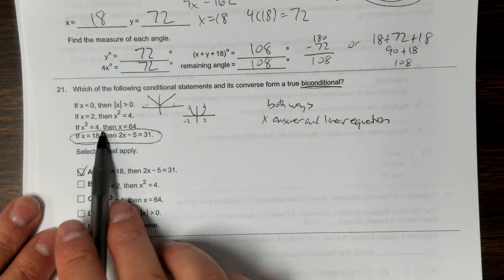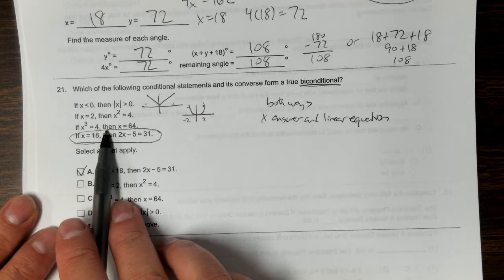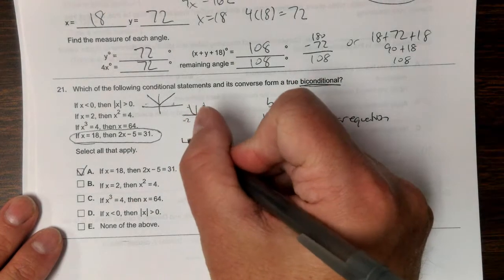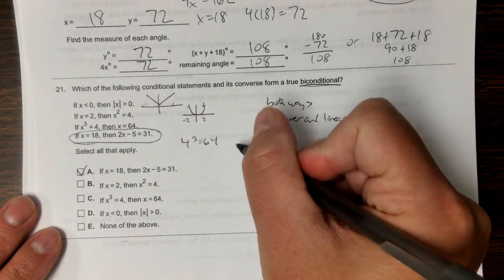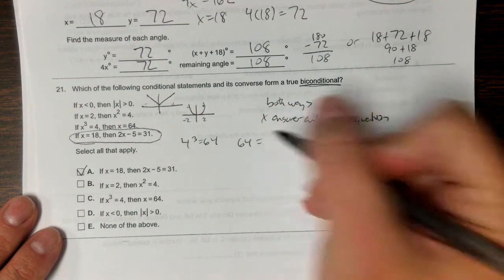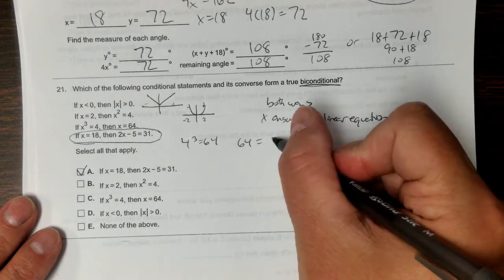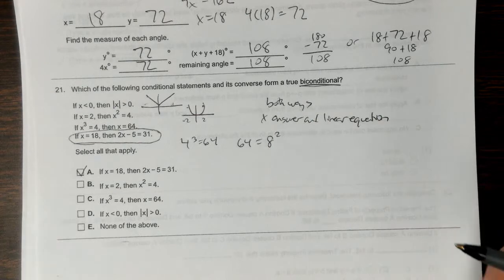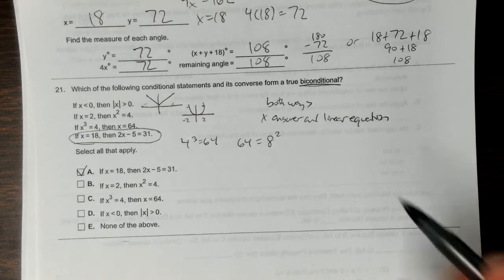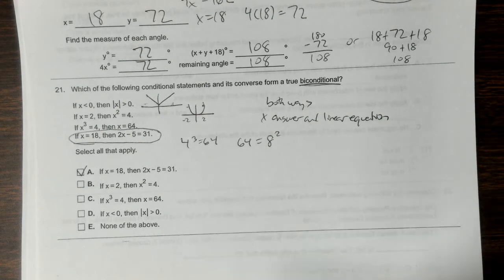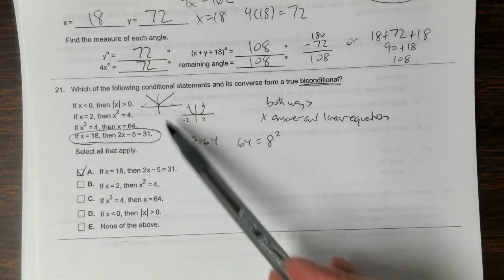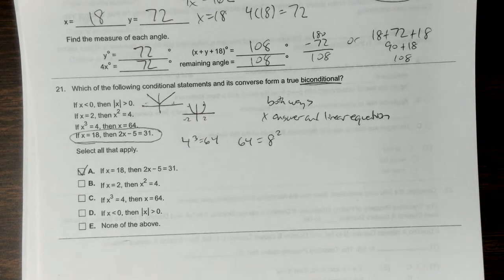This problem with x cubed equal 4, the problem is we know 4 cubed is 64, but if you reverse it, what's another way to get 64? 8 squared, or 8 times 8. And so that's why it can't be C. And so basically that just rules out all the choices.